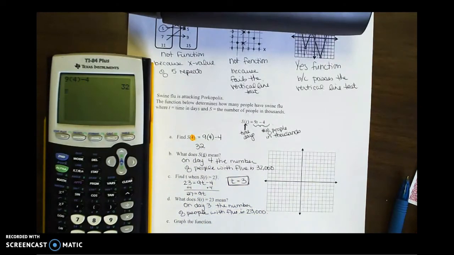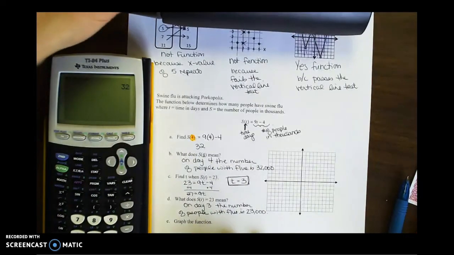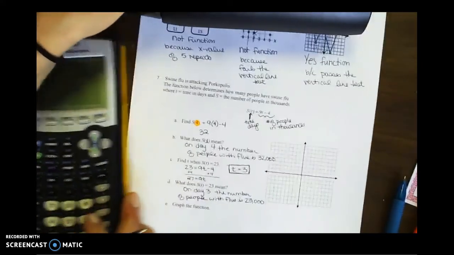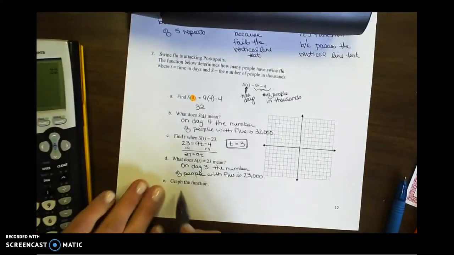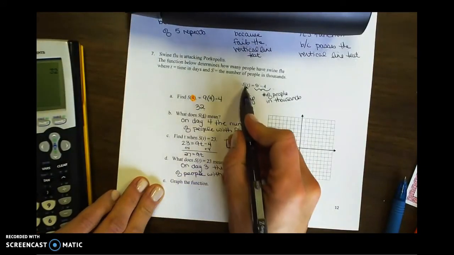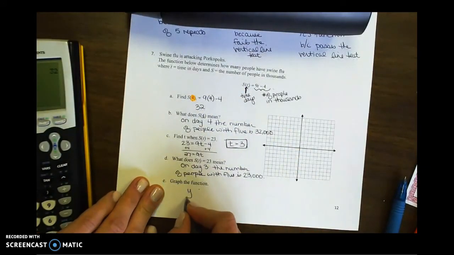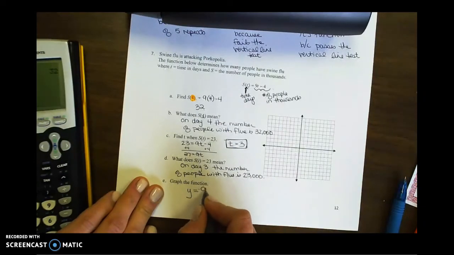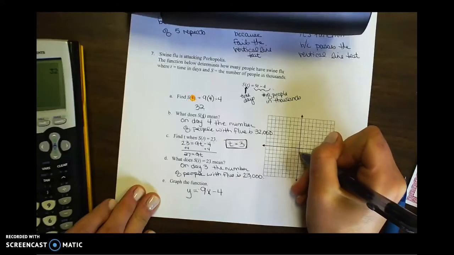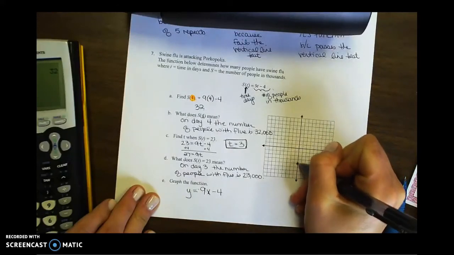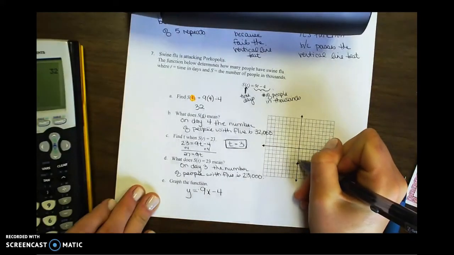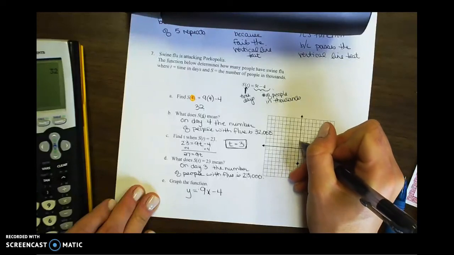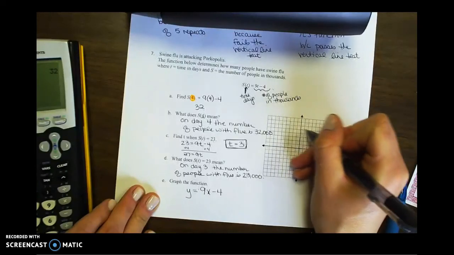And we've got it. All right, and last but not least, because this is a function, we can always graph it. So graph the function. Remember, s of t is just a fancy way of saying y equals 9x minus 4. So we're going to start at negative 4. 1, 2, 3, 4. We're going to go up 9 and over 1. 1, 2, 3, 4, 5, 6, 7, 8, 9.